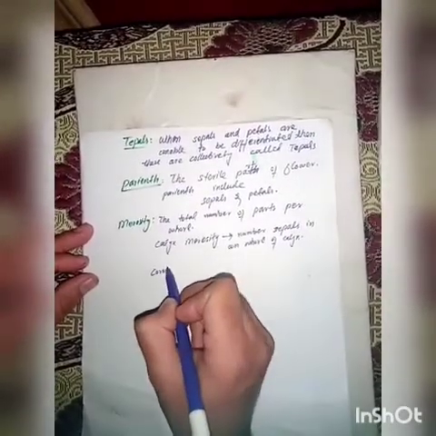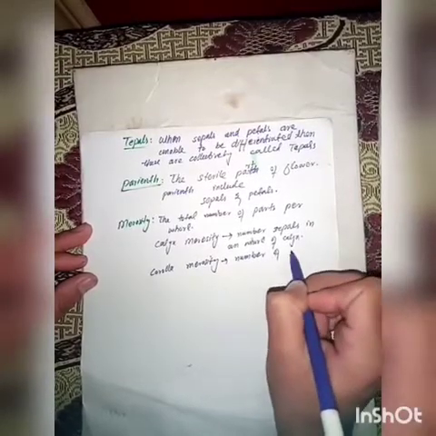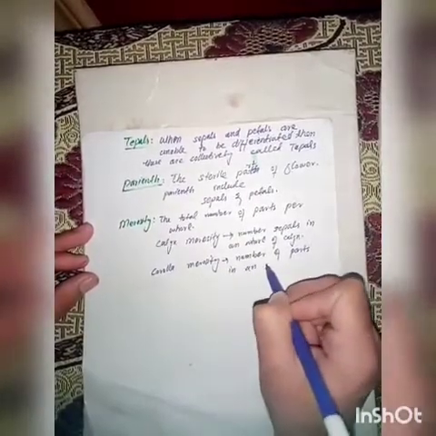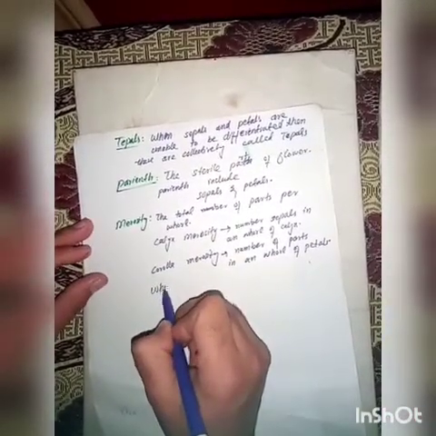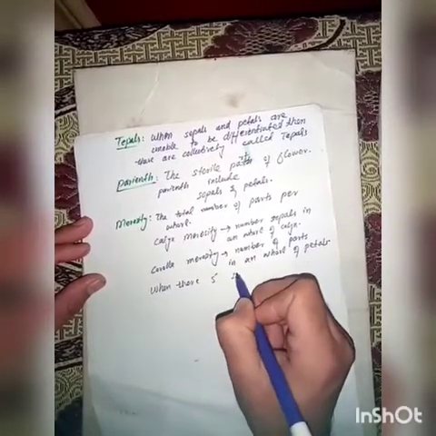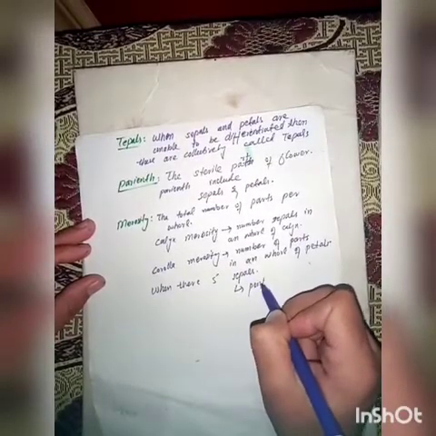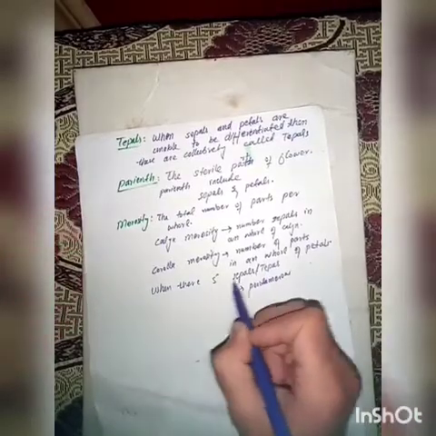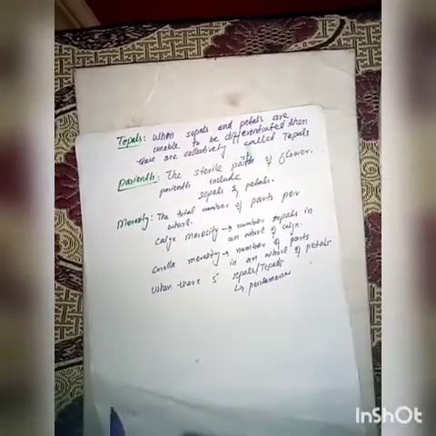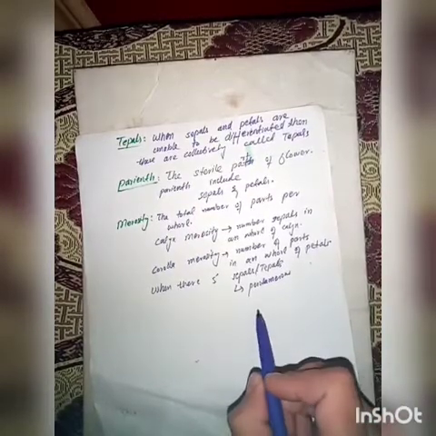Similarly, corolla merosity is the number of parts in a whorl of petals. Let's suppose when there are 5 sepals, this condition is known as pentamerous. Or when there are 5 sepals or tepals in a whorl, this condition is known as pentamerous. When they are 4 in number in a whorl, then it will be known as tetramerous.